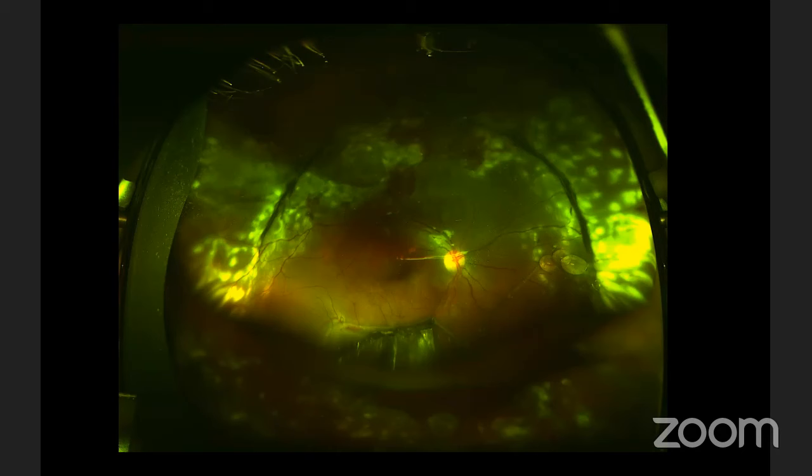He didn't have the basket suture to remove it then. This is unfortunately the same eye after it developed PVR and detachment. It was in a problem. So we'll go into the video.